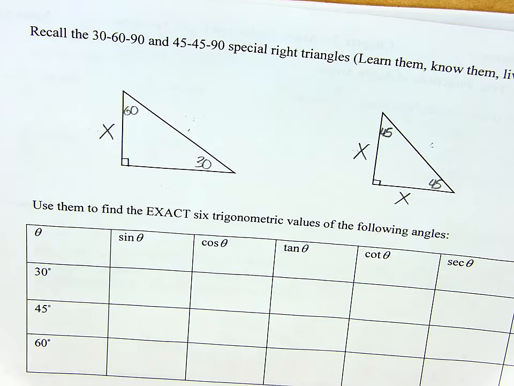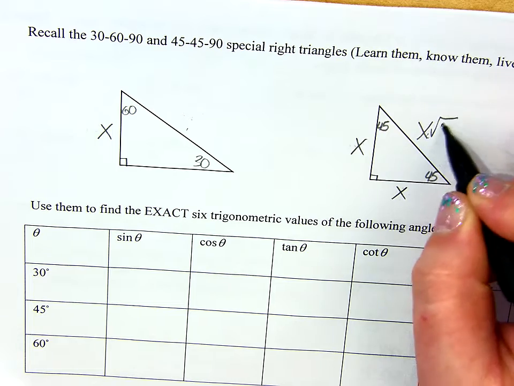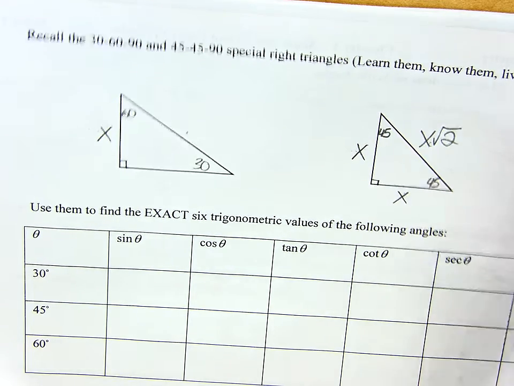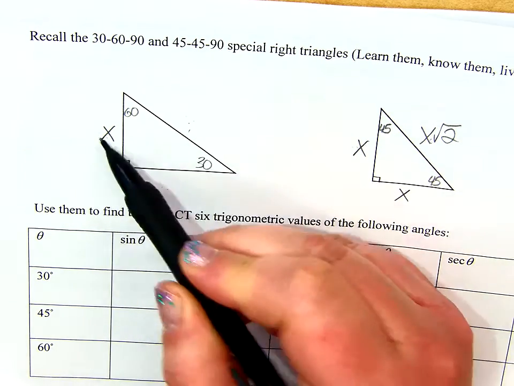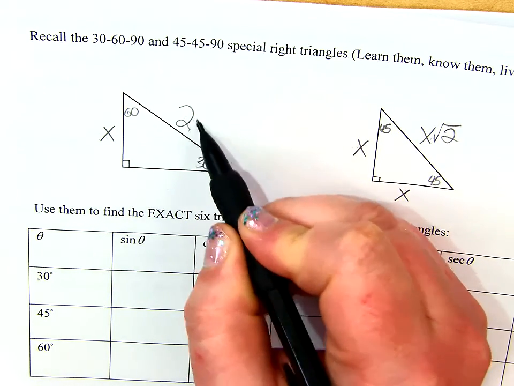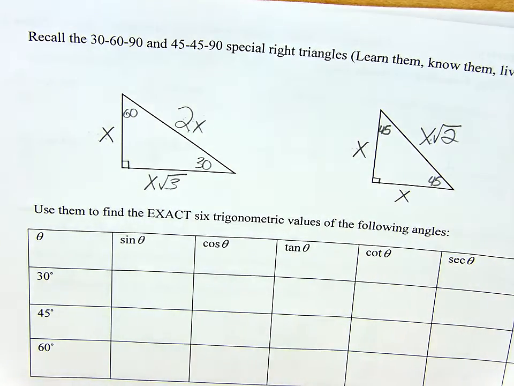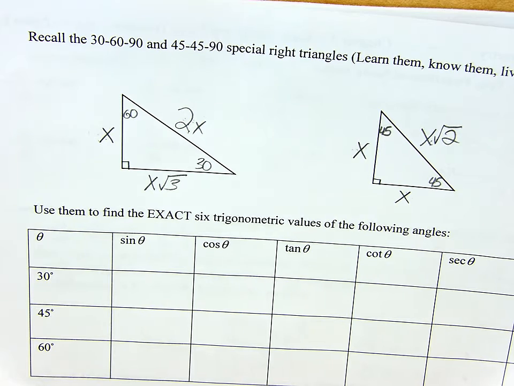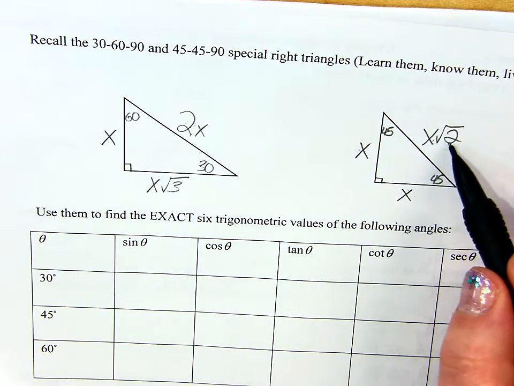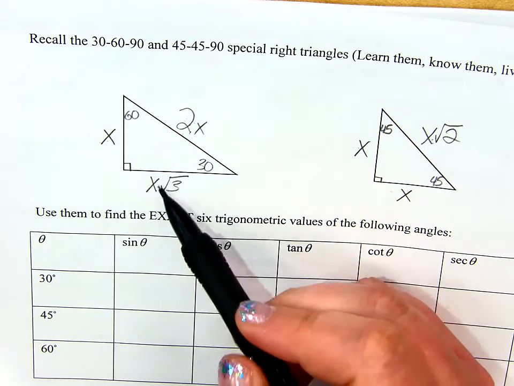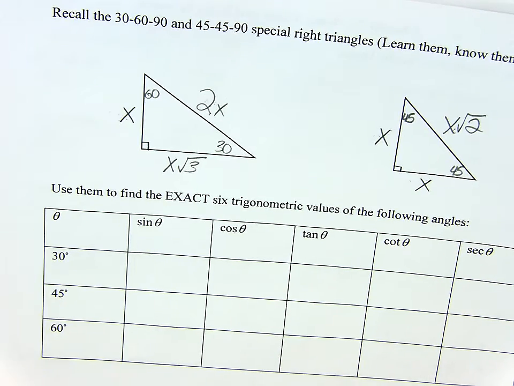Okay, you put in the pieces. So this thing right here should be x root 2. Yes, here. That side's x, and then I always do the hypotenuse next. If that's x, this is 2x, and then this weird side is? Yes, x root 3. Double check yourself and make sure that you have that correct. Okay? This side is always the root 2 because it has two sides the same. This side's the root 3. All three sides are different. Okay, good. So we have that down.